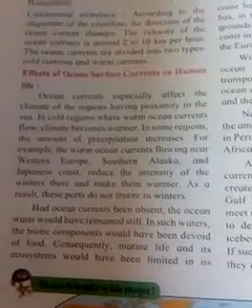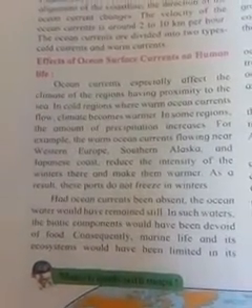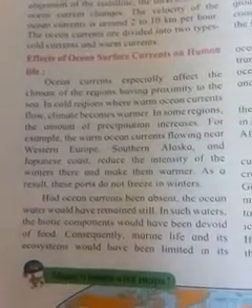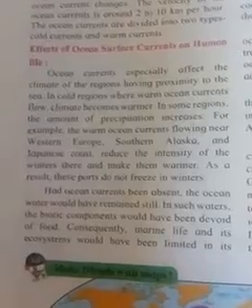Then, what is the effect of ocean surface currents on human life? Ocean currents especially affect the climate of regions in proximity to the sea. In cold regions where warm ocean currents flow, the climate becomes warmer. In the same regions, the amount of precipitation increases. For example, warm ocean currents flowing near Western Europe, Southern Alaska, and the Japanese coast reduce the intensity of the winters and make them warmer. As a result, the ports do not freeze in winters.